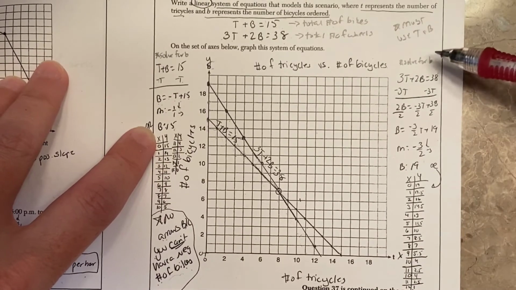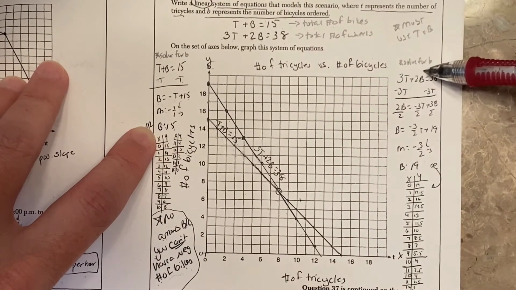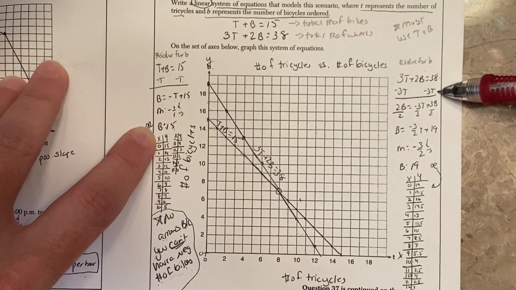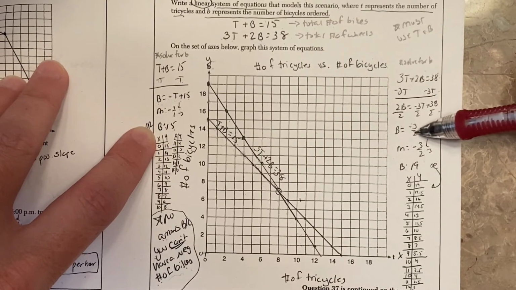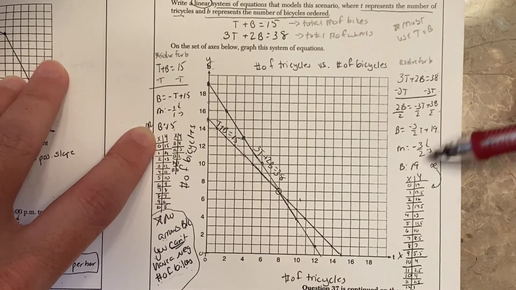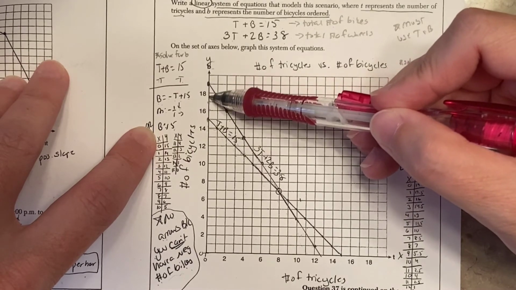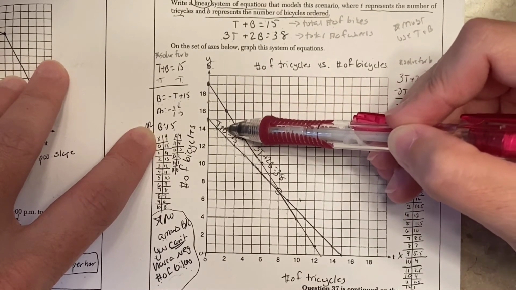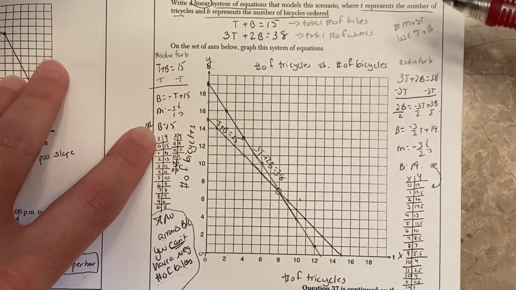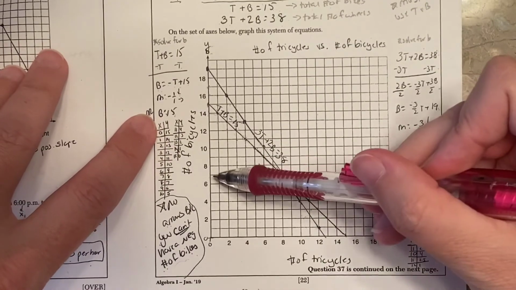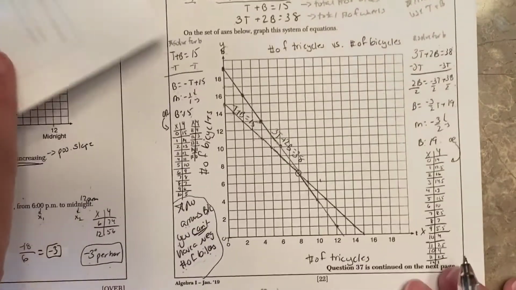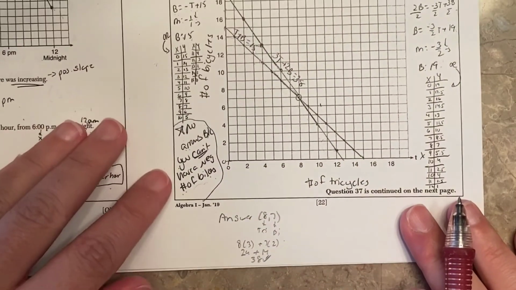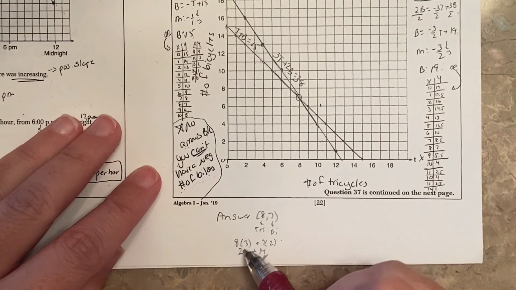Okay, for the next one, 3t plus 2b equals 38. Subtract 3t on both sides, divide by 2. You get b equals negative 3 halves t plus 19. Here your slope is negative 3 over 2, and your y-intercept is 19. So we're going to start at 19. We're going to go down 3, over 2. Down 3, over 2, and so on and so forth. Notice they do intersect right here at 8, 7. So that means your answer is 8, 7. 8 tricycles and 7 bicycles. If you did check the number of wheels, it does work. 8 times 3 is 24. 7 times 2 is 14. That does give you 38.